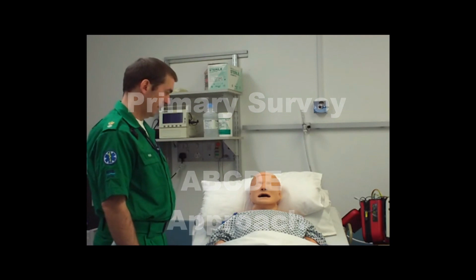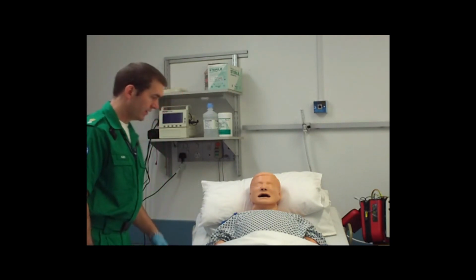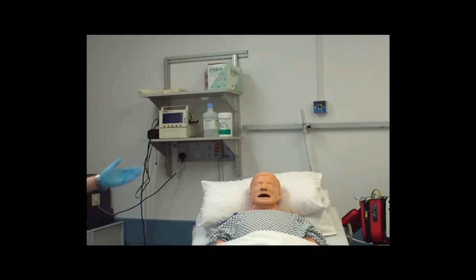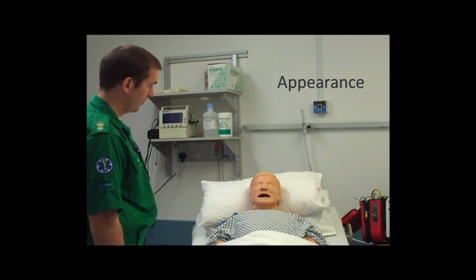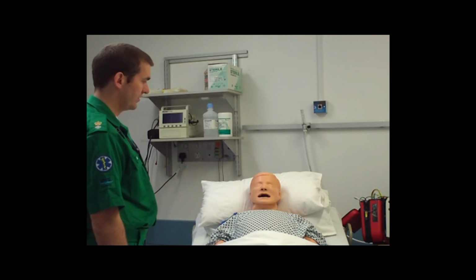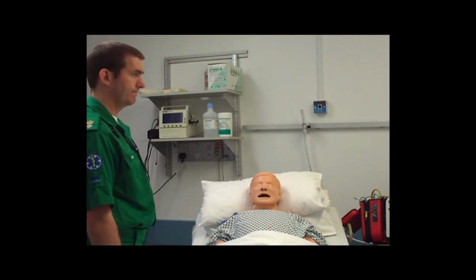Completed the scene size up, we're now going to treat our patient. As I approach the patient, I notice the position and colour of the patient. The patient is sat up, their mouth is dropped open, and they appear to be a nice, warm colour.